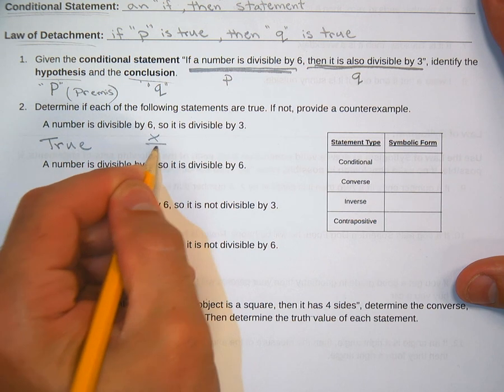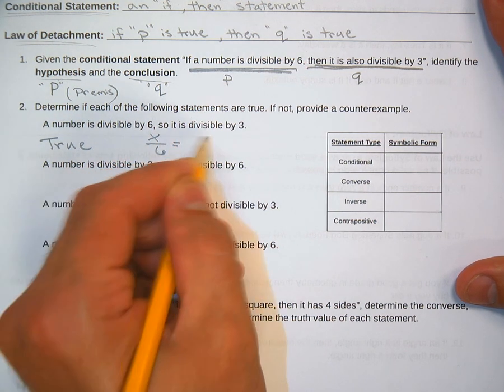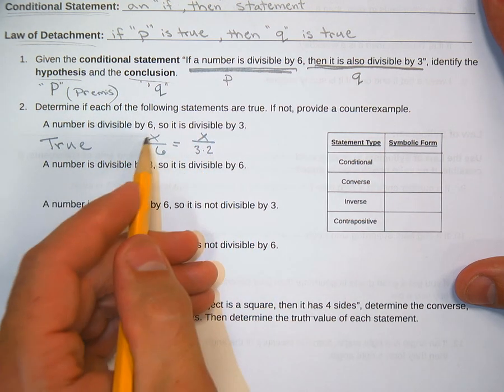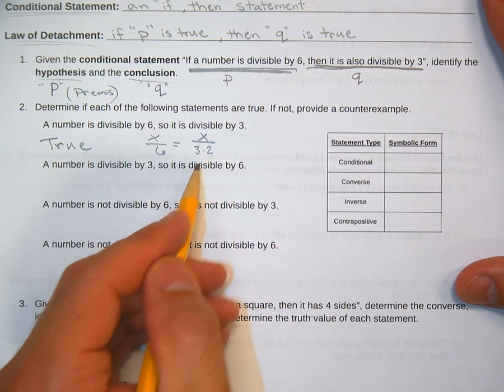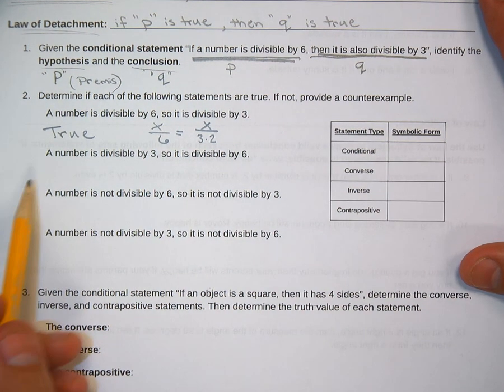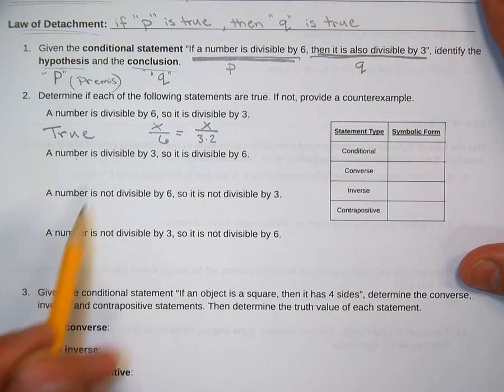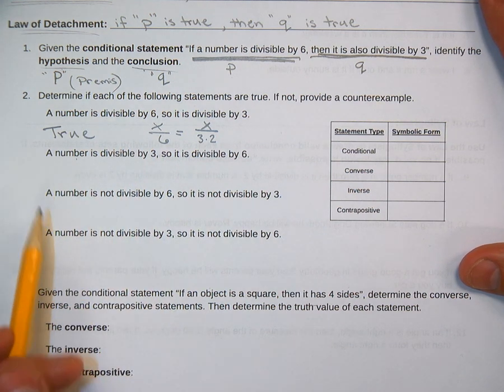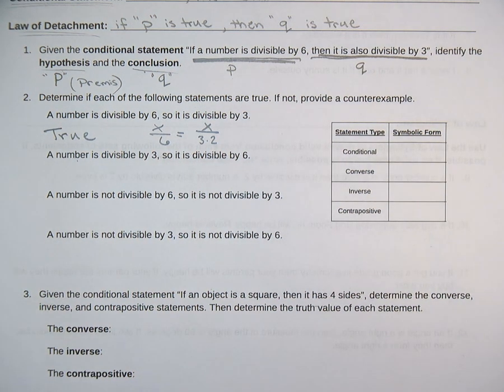Any number that you can divide by 6, well, 6 is the same thing as 3 times 2. So if I can divide it by 6, then I can also divide it by 3, which is how we knew that was true. Go ahead and pause the video real quick and decide if these other 3 statements that involve dividing by 3 and 6 are also all true, or if any of them are false.